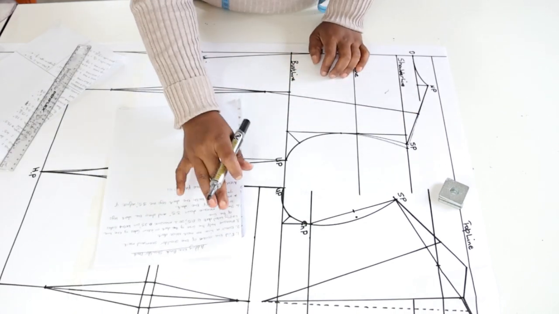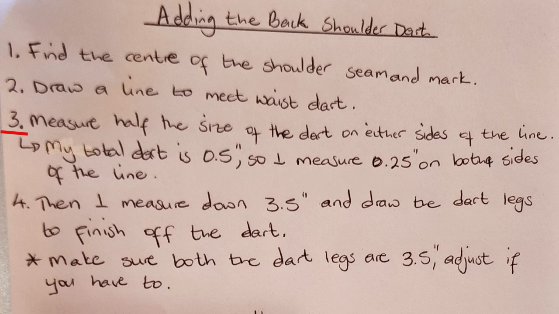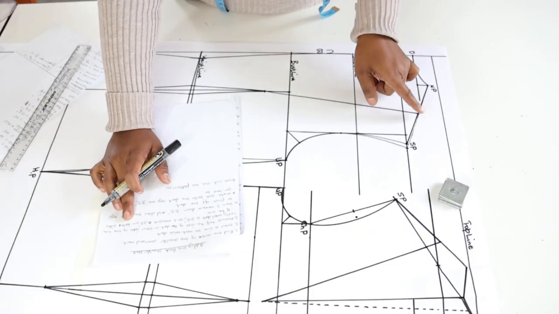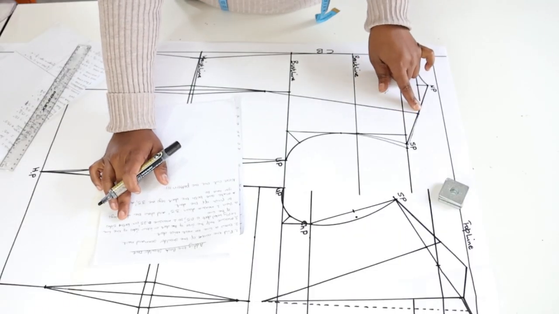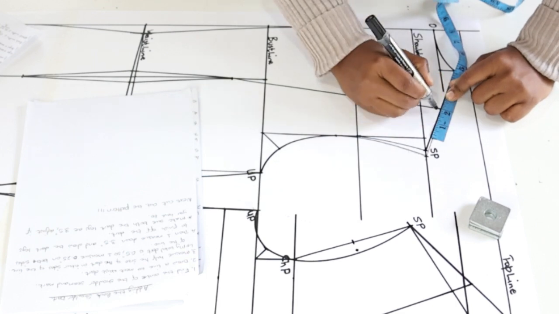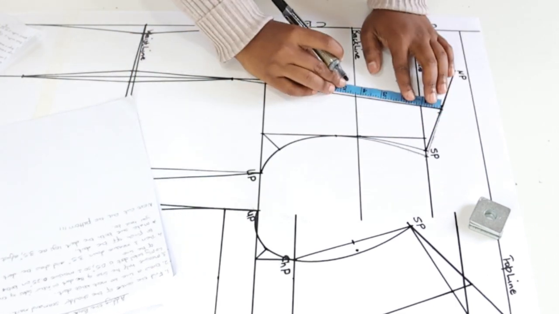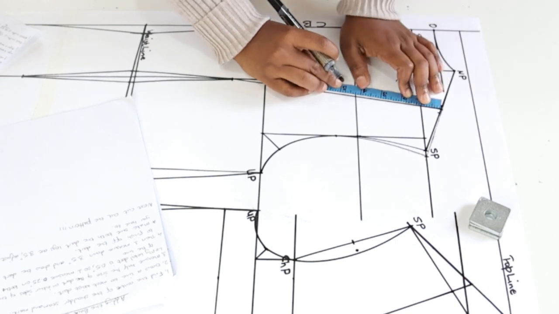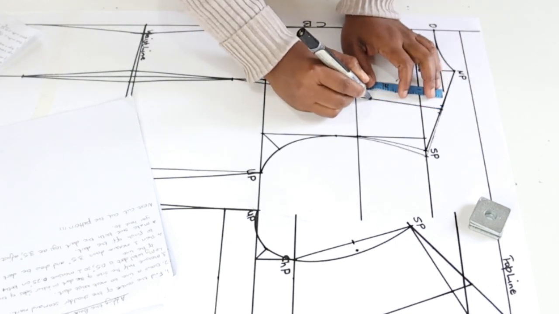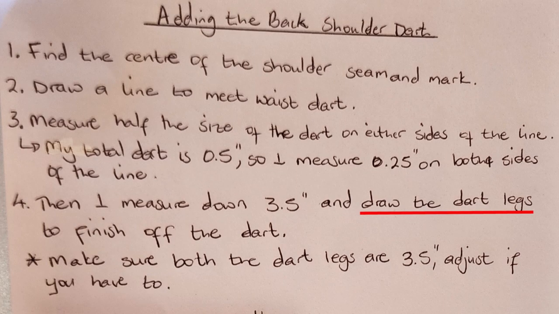And thereafter, we are going to measure the dart on either side of the line. In my case, my total dart is 0.5. That is the difference, right? So I'm going to measure 0.25 this side and 0.25 on this other side of the line. Measure 3.5 along the center line as I'm doing now. And then we are going to draw the dart legs to finish off the dart.